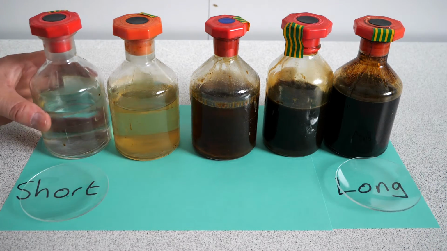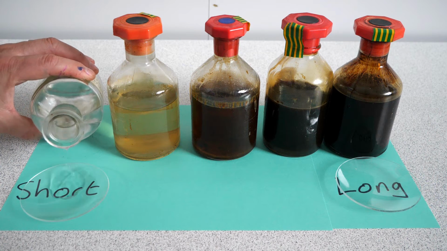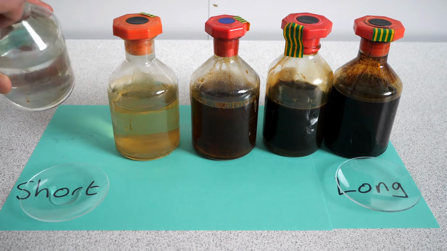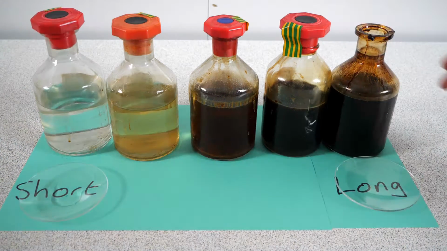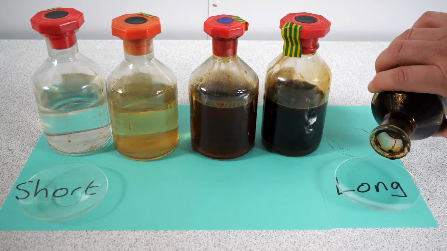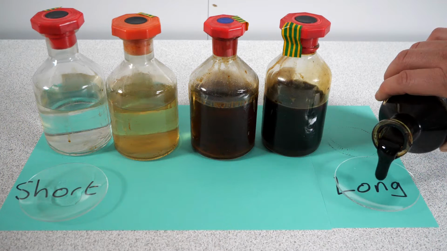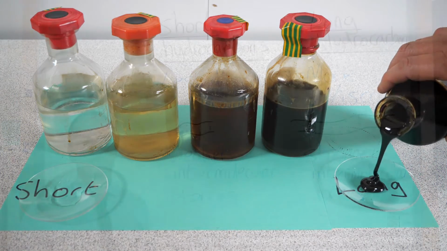I'm going to try and pour out some of the shortest hydrocarbons, and we can see it's very runny, so we say it's got a low viscosity. If we compare that to the longer hydrocarbons, we can see it's more like treacle, and therefore we say it's got a high viscosity, or it's very viscous.